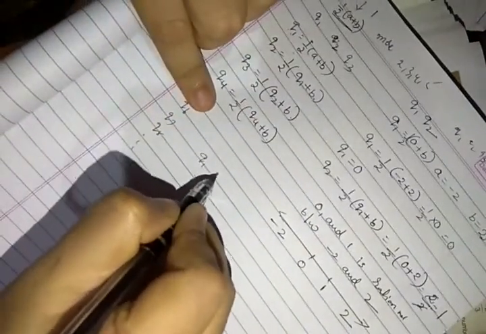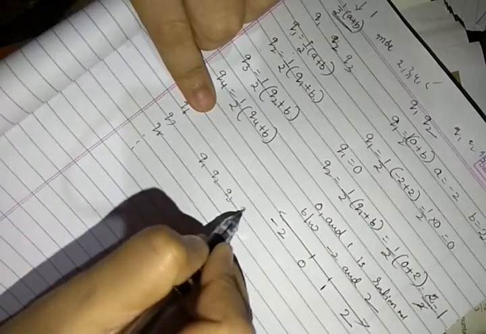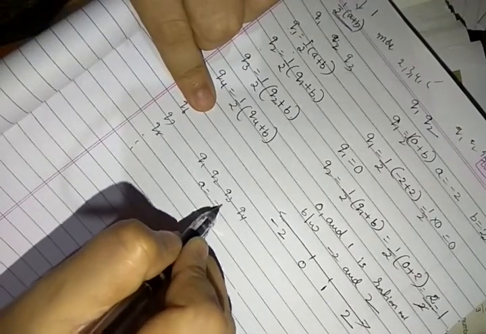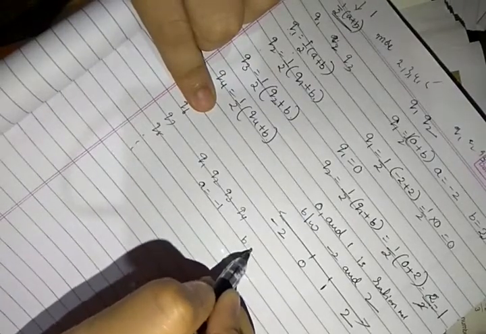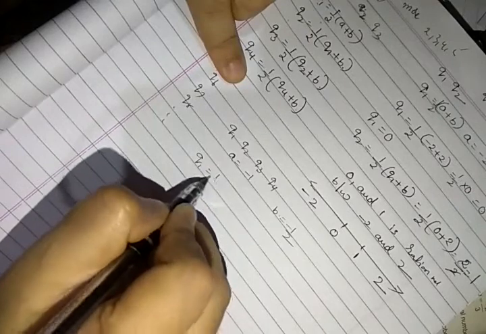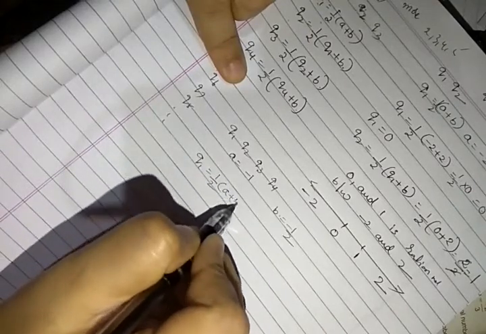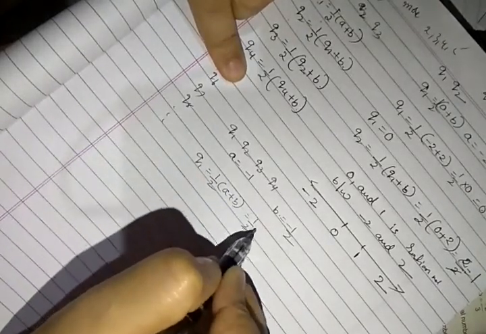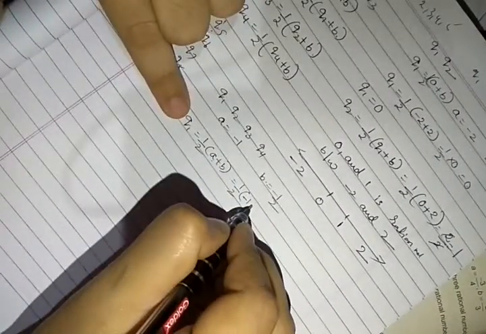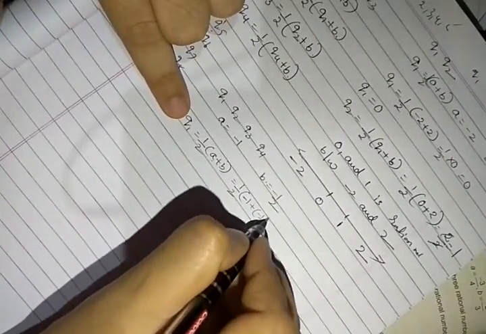Now look, find four rational numbers. So what we are finding is q1, q2, q3, q4. The a value is equal to minus 1, and the b value is equal to minus 1 by 2. Now q1 is equal to what? 1 by 2 (a plus b). A means minus 1, b means plus of minus 1 by 2.